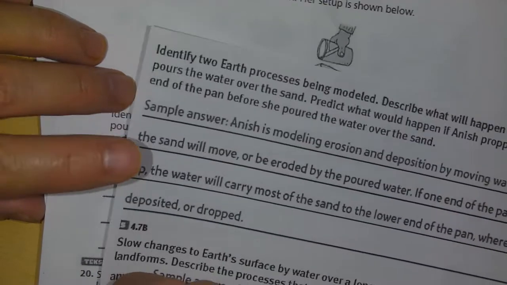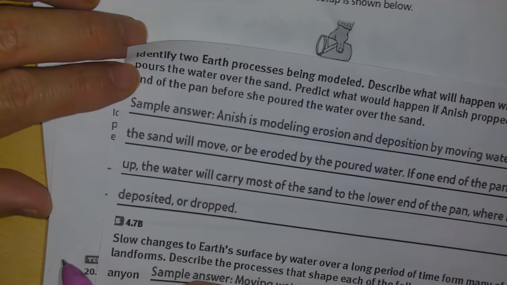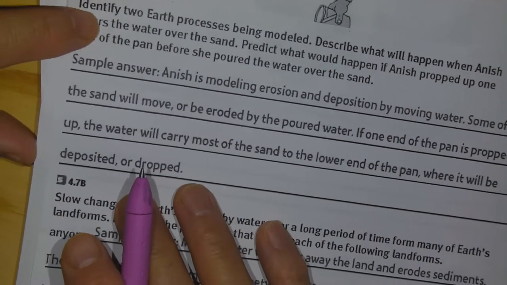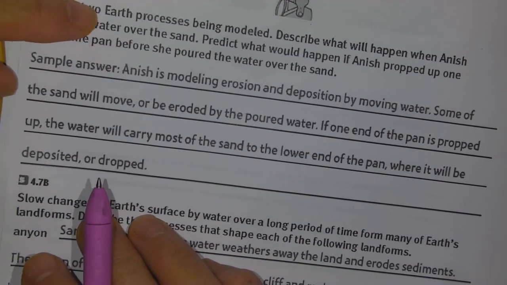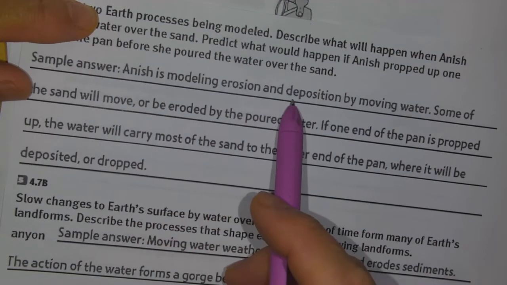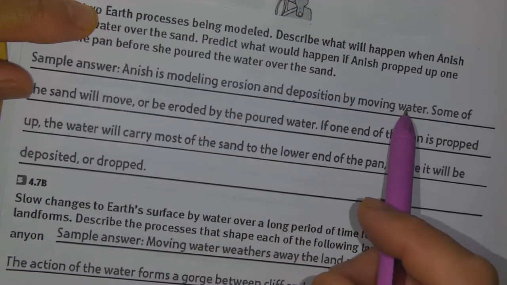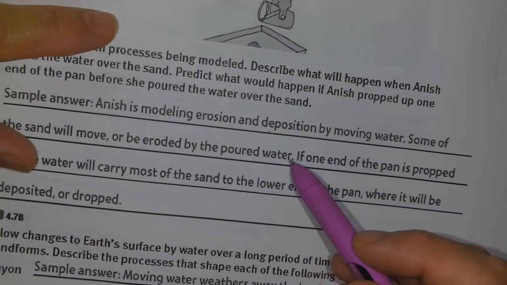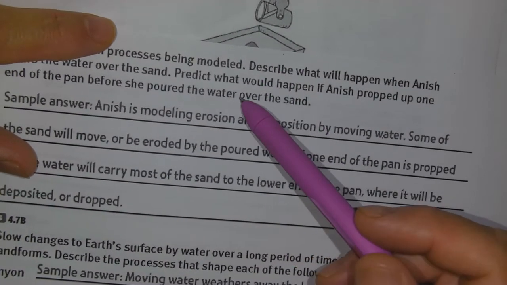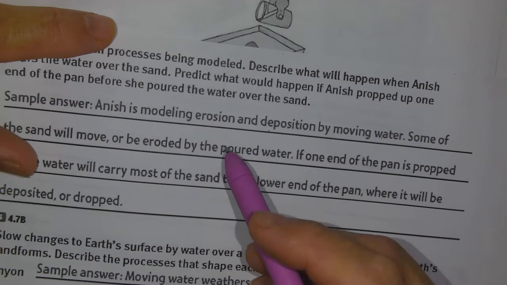Here I have the answer from the book. So it's modeling erosion and deposition by moving water. So he's putting water, he's making a model.